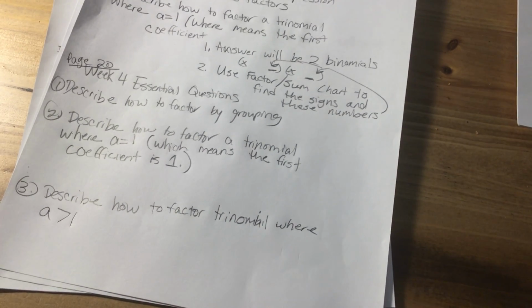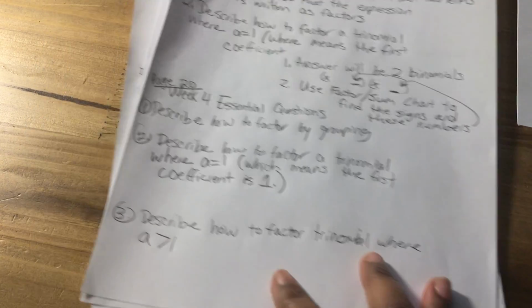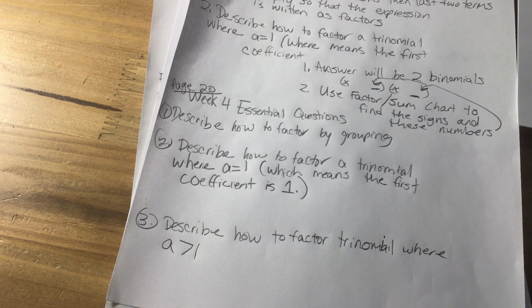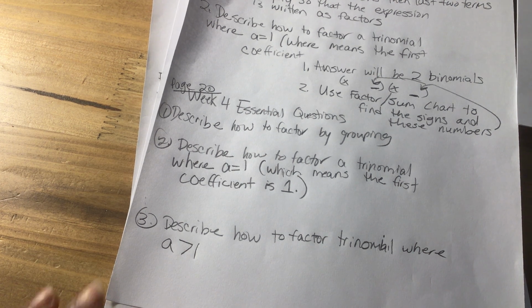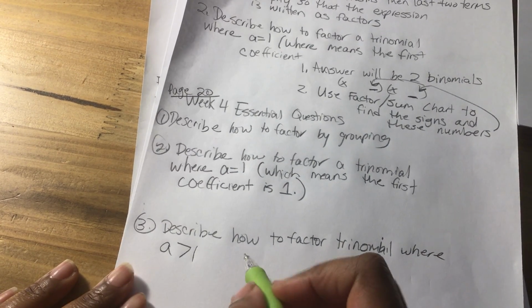So to factor where a is greater than 1, what you're actually doing there is you're going to multiply the first coefficient and the last, the constant, together.